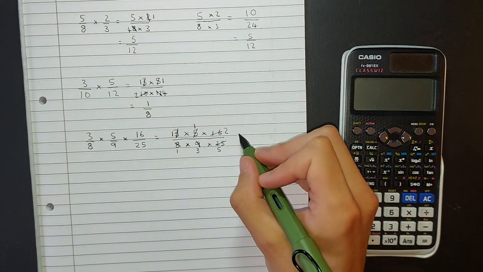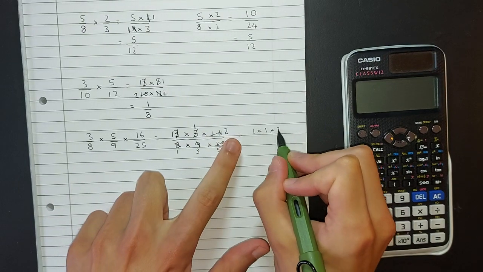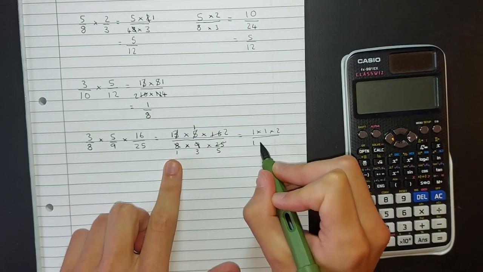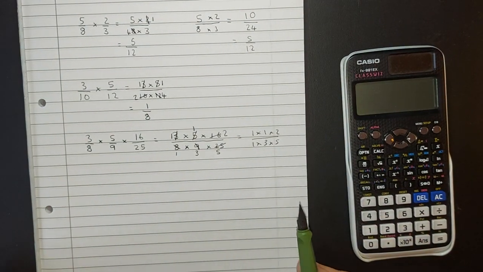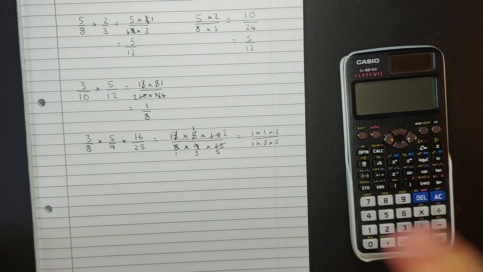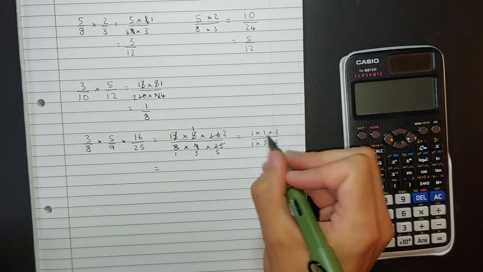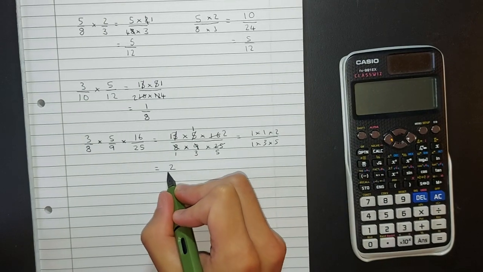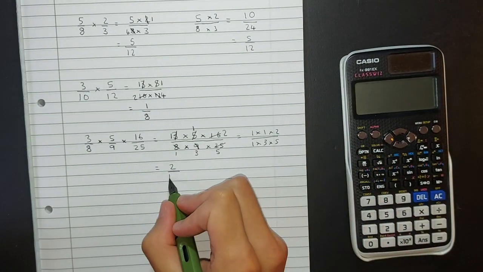So now the calculation that we're doing is 1 times 1 times 2 over 1 times 3 times 5. So hopefully you can see that rather than multiplying all these out and then looking for loads of factors, this calculation has been made really easy for us. So 1 times 1 is 1, then 1 times 2 is 2, 1 times 3 is 3, 3 times 5 is 15.